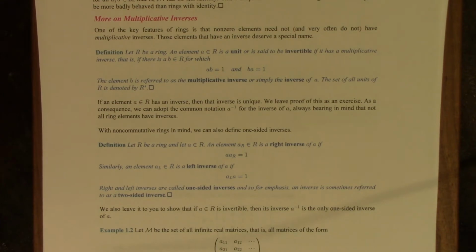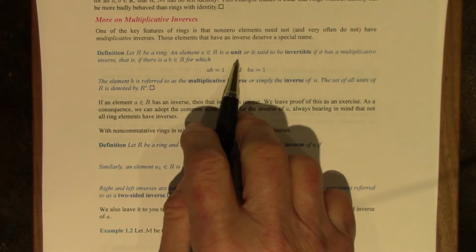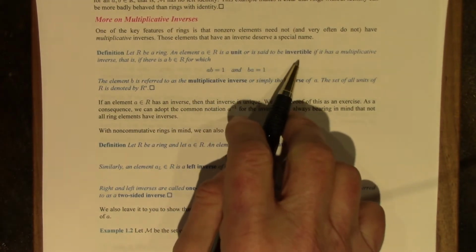One of the key features of rings is that non-zero elements need not, and very often do not, have multiplicative inverses. And those elements that do have an inverse then have a special name. An element A in a ring R is a unit, or is said to be invertible, if it has a multiplicative inverse.